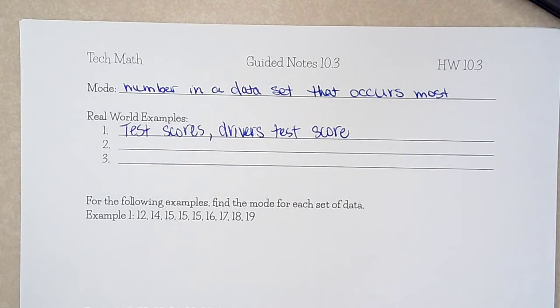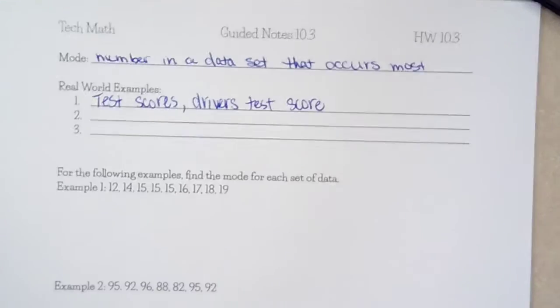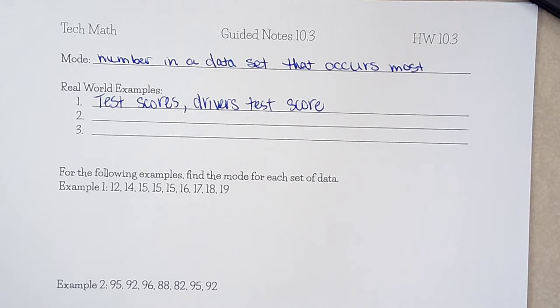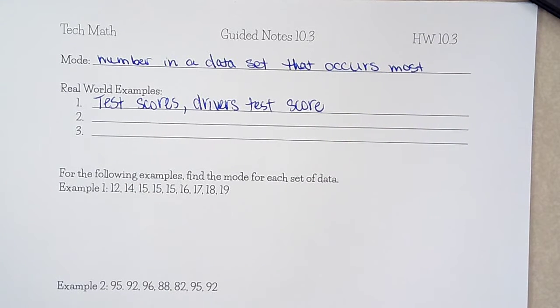I want you to think of two more and write those down. I don't want to give you a ton of examples. I want you to think of some. So I'm going to leave those open for you.